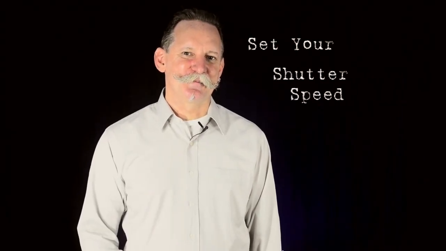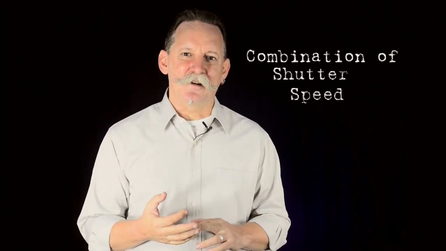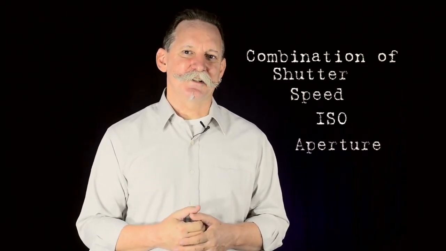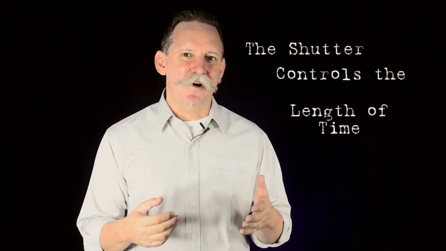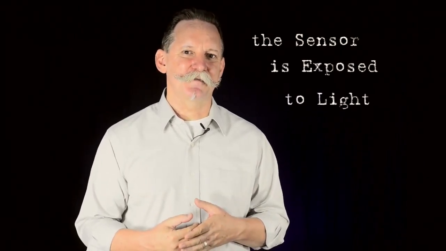Top tip number 3, set your shutter speed. Now that we've got some understanding of ISO and how this affects exposure of an image, let's have a look at shutter speed and get some understanding of how the combination of shutter speed along with ISO and aperture creates a well-exposed image. The shutter is a mechanical device in the camera that controls the length of time that the sensor is exposed to light when you take a photograph.